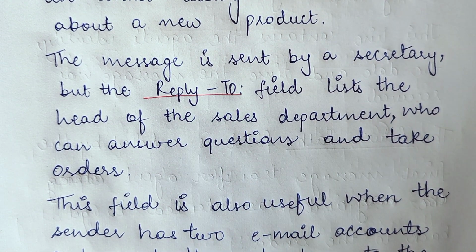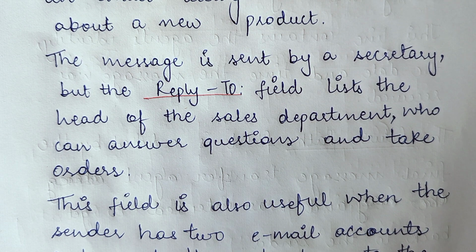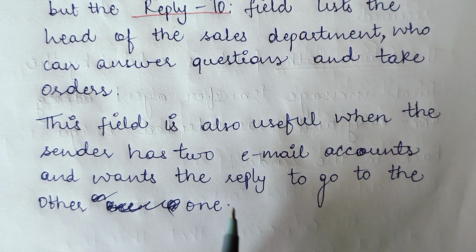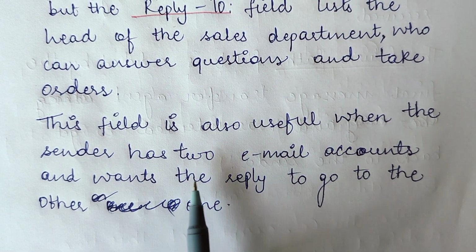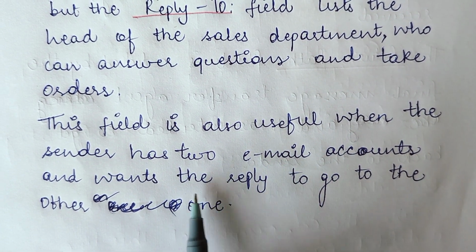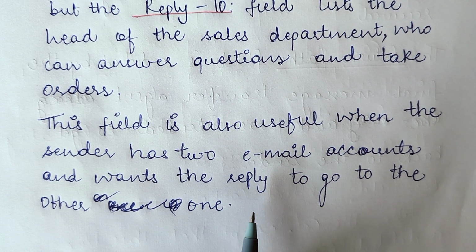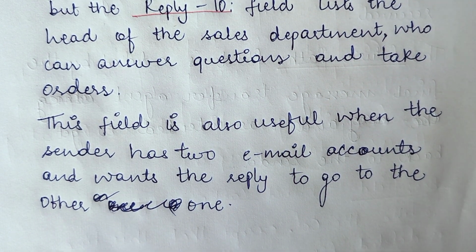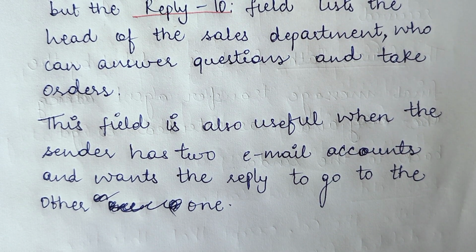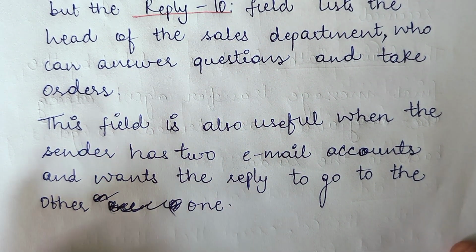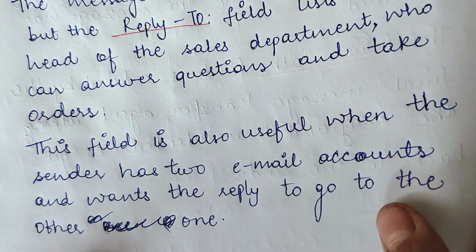So the Reply-To field basically helps you to distinguish between the sender of the mail and the person you can reply to, in case you want to reply to that particular mail. This field is also useful when the sender has two email accounts and wants the reply to go to the other one. Obviously, in cases where you want to have two separate accounts, one for sending the messages and one for receiving the replies, the Reply-To field is quite useful.